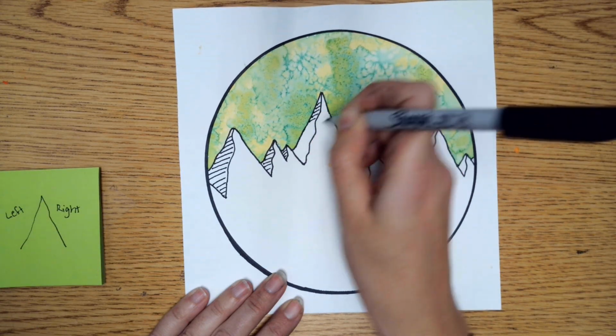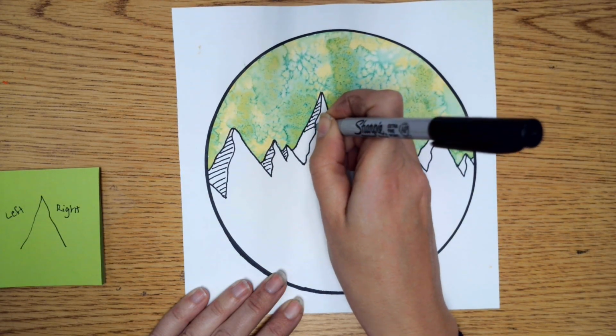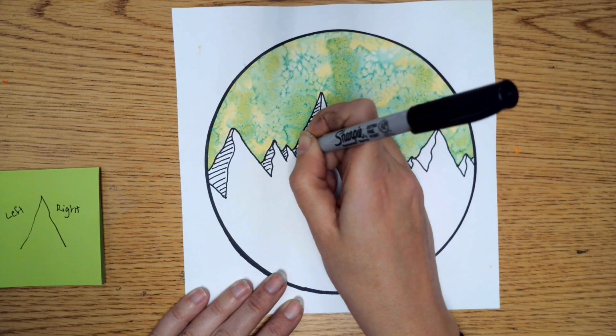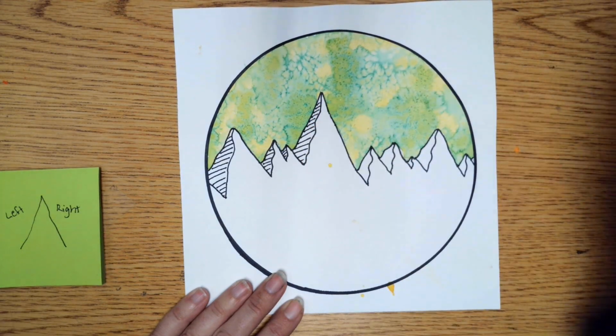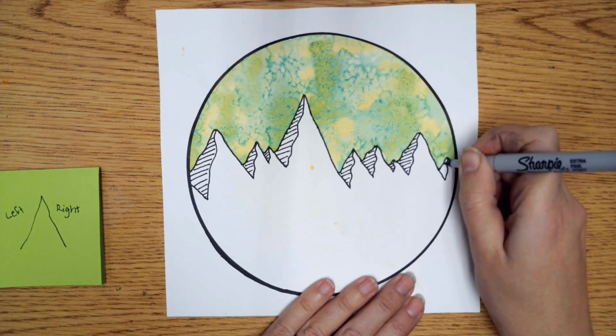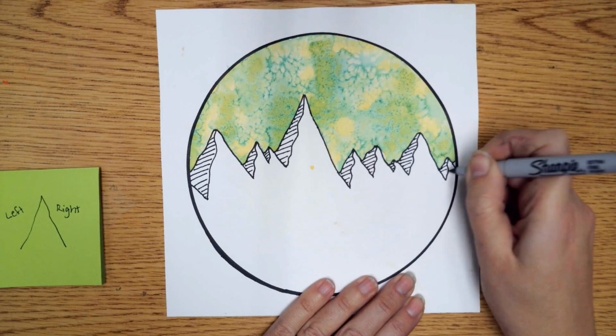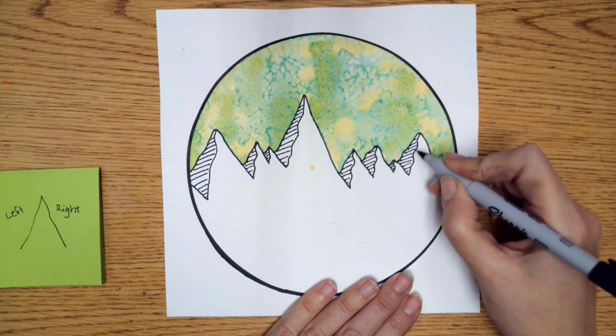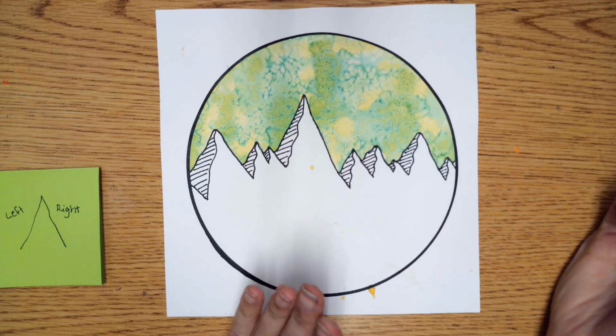I am not coloring those in. Take your time when you're doing this so that your diagonal lines are not just scribbling all over the place, but they're staying within the shape that you created.